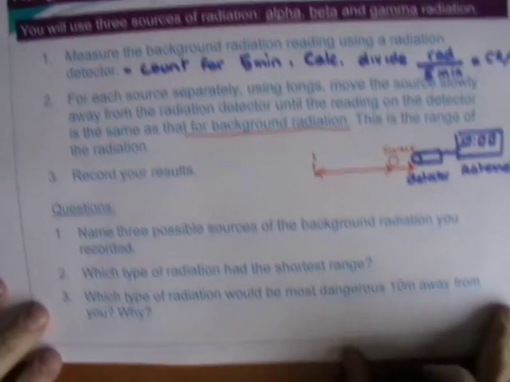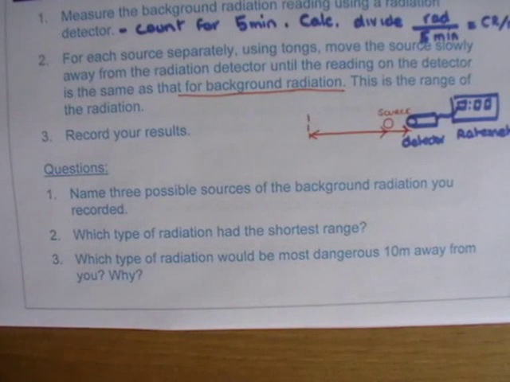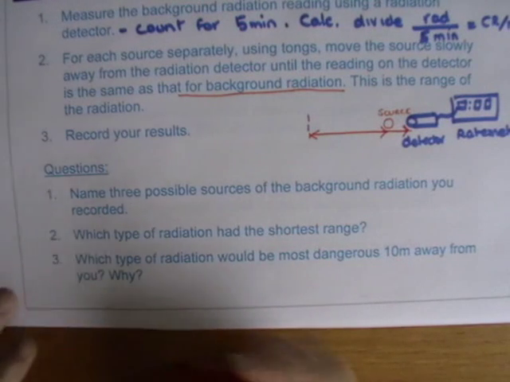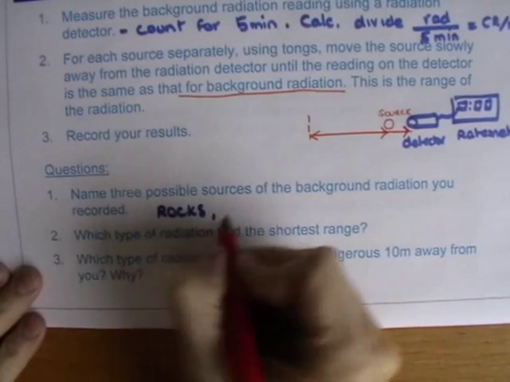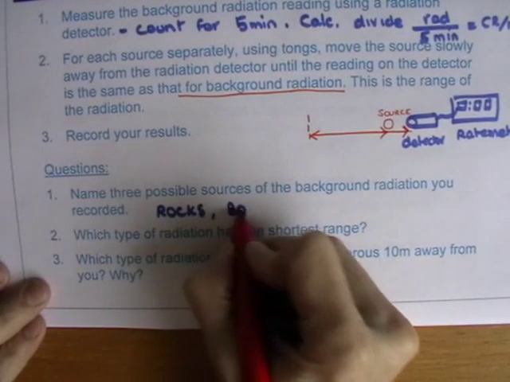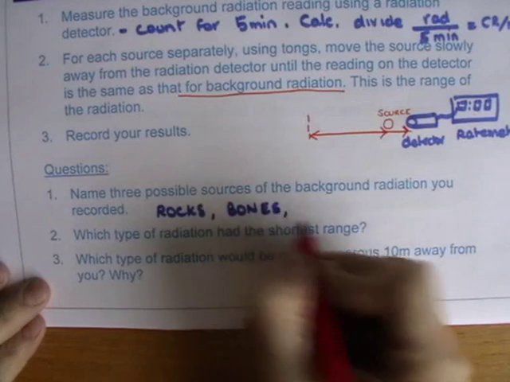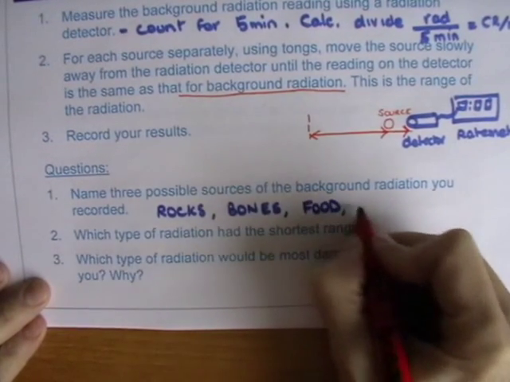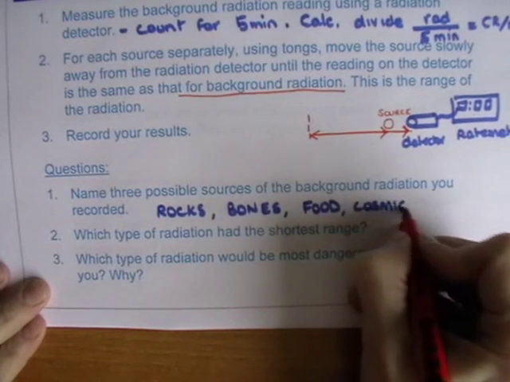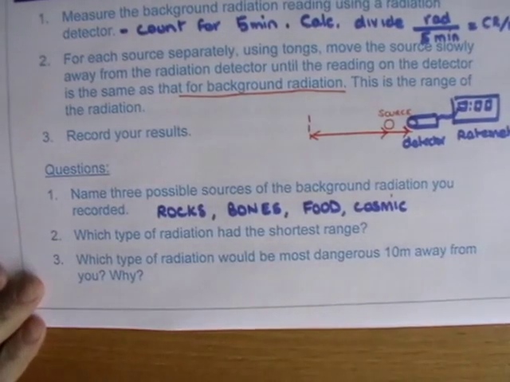A couple of wee questions at the bottom here. Name 3 possible sources of background radiation you recorded. Well, it's in a classroom, so it could be coming from rocks and soil underneath. It could be coming from your bones. It could be coming from any food present. It could be some kind of cosmic radiation which is getting in, and so on.